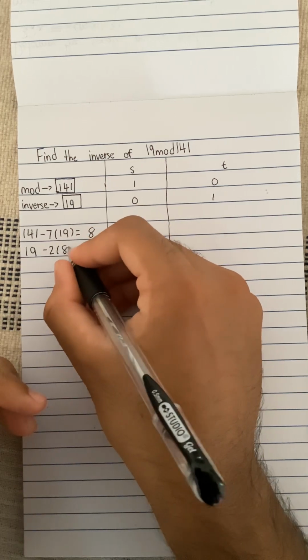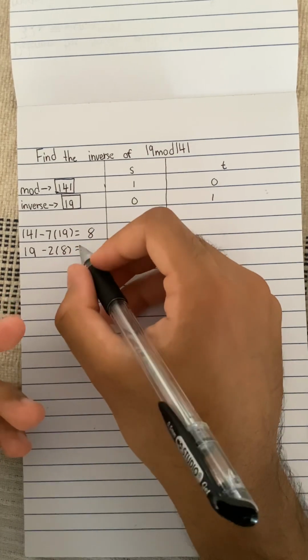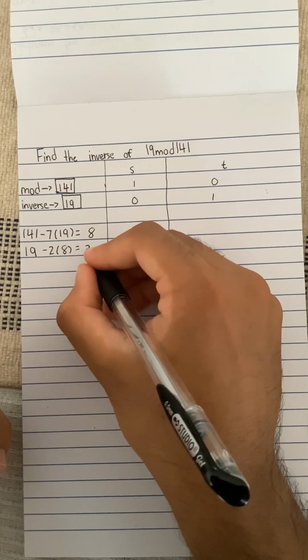And 8 should be here. Now we know that 8 times -2 is -16 plus 19, which is 3.